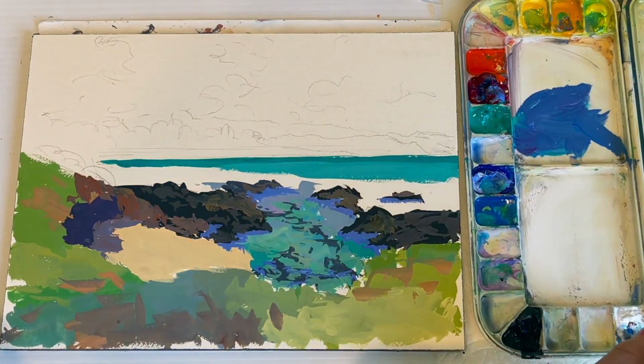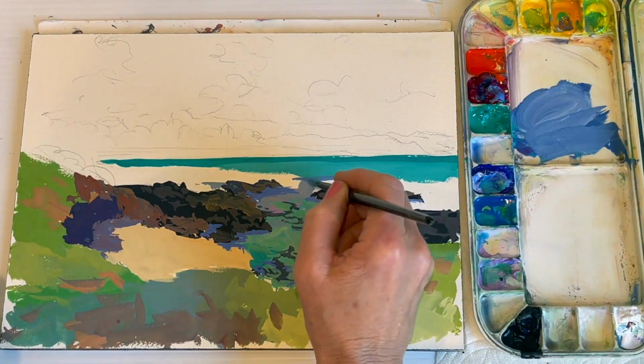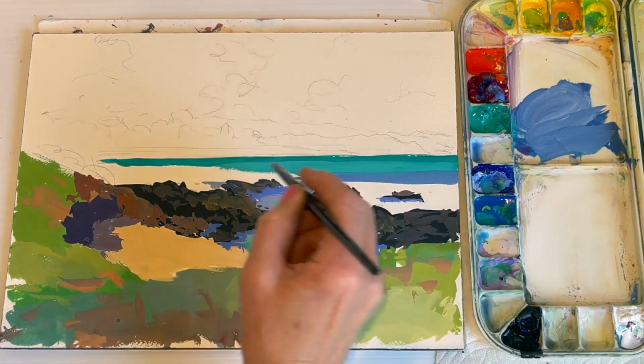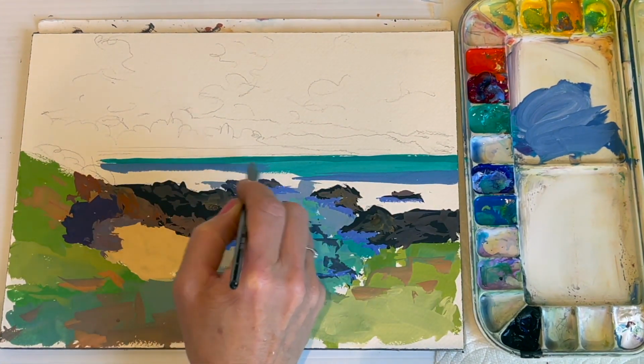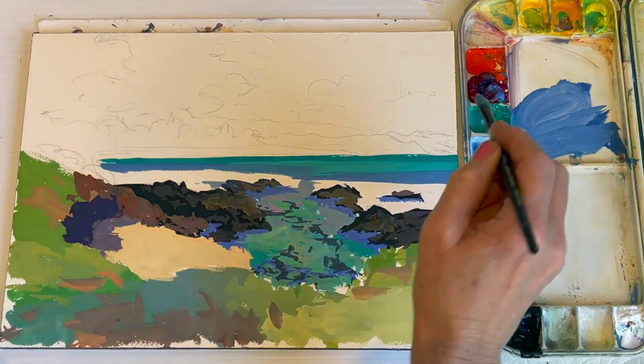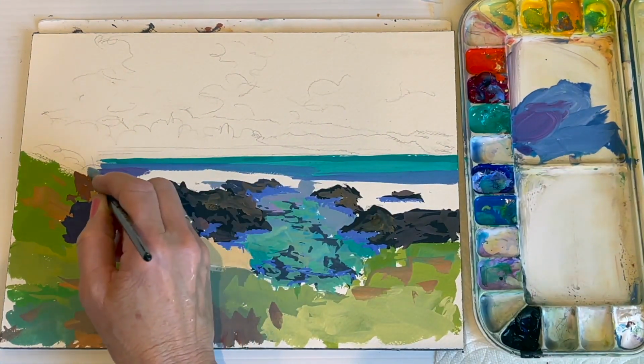Now here is some violet, so we'll put that in here also. And I lightened it with some white. And I'm going to add some more magenta.